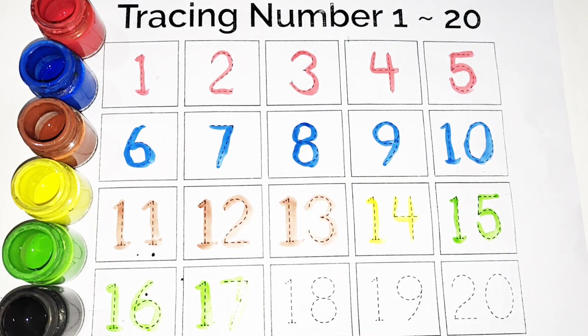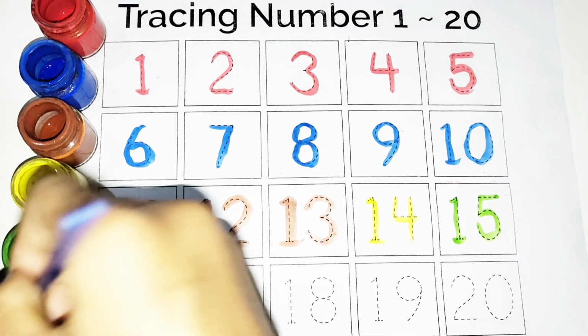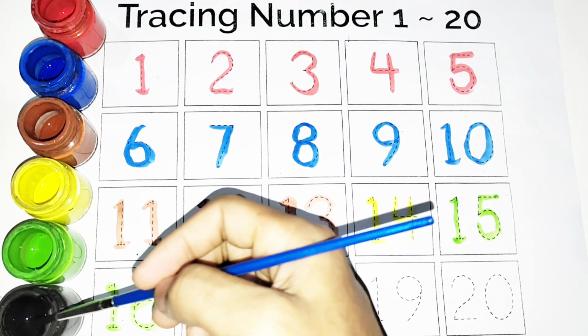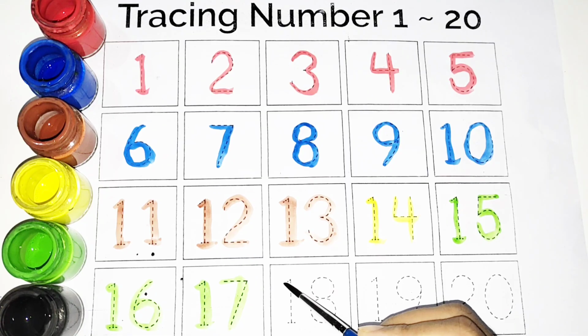The next one is 18. Now we use black color. Black color. Now we draw 18.